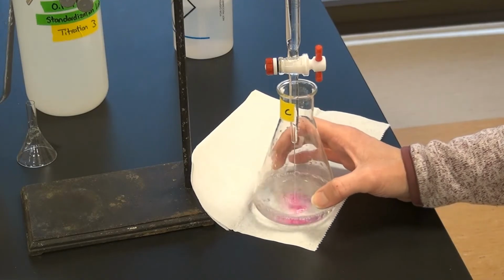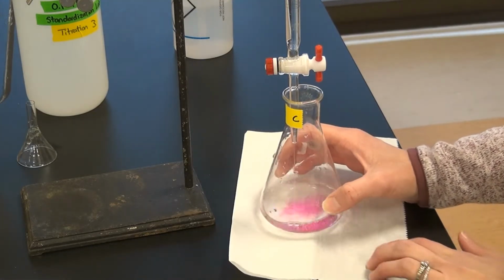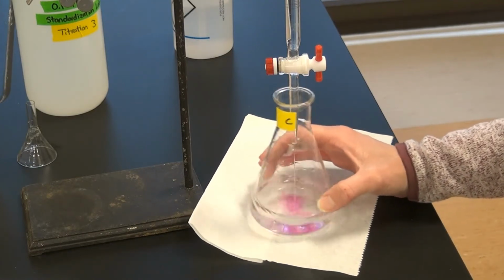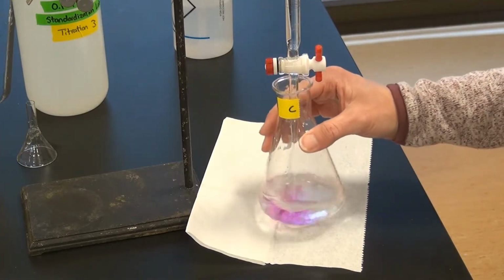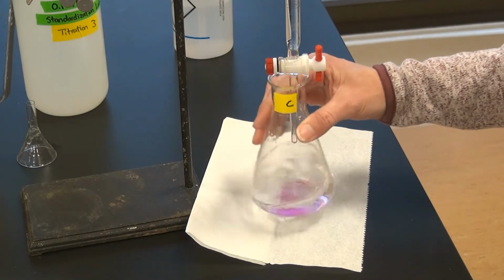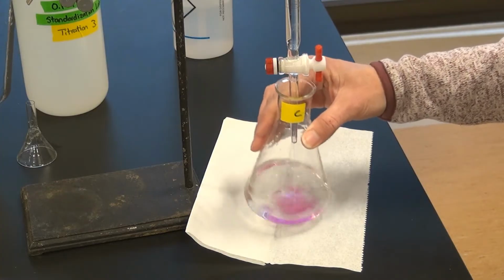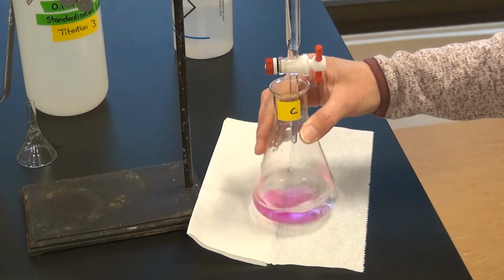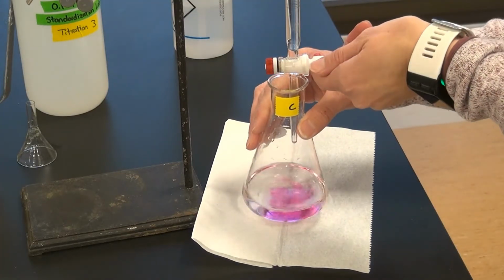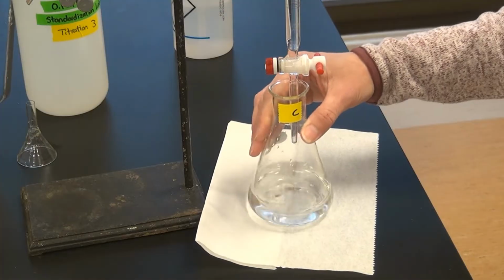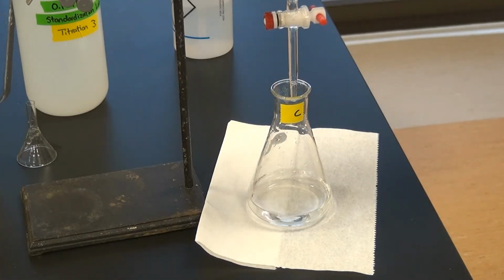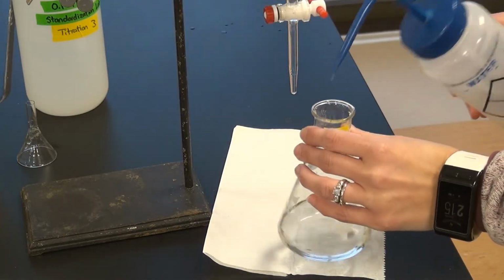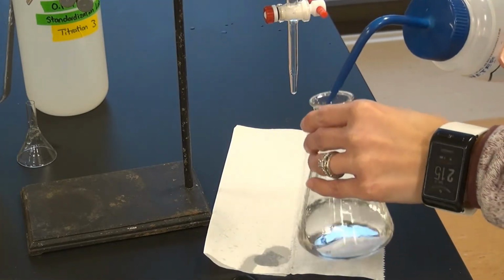So I've added about 10 mils of sodium hydroxide right now. And now I'm approaching close to 17 mils. And I'm going to slow it again at 19. And wash down the sides. Whoops.